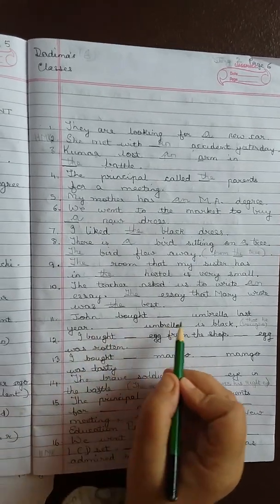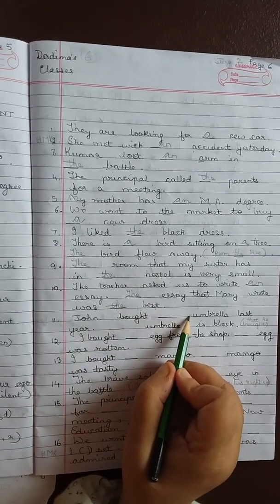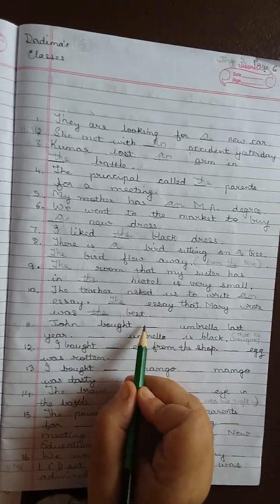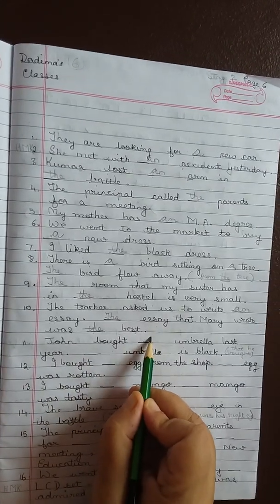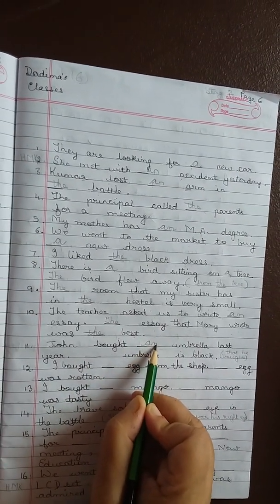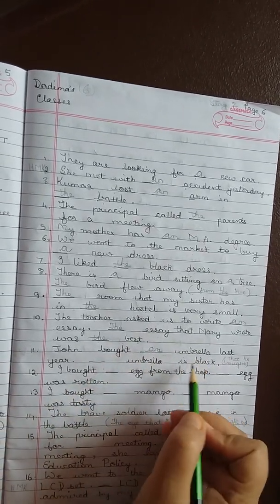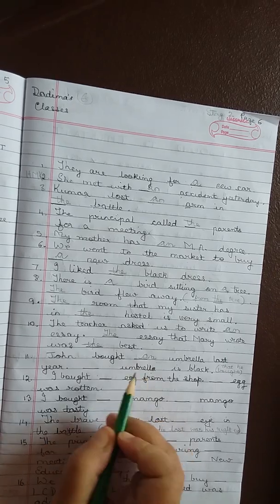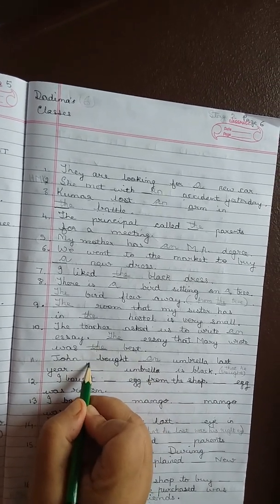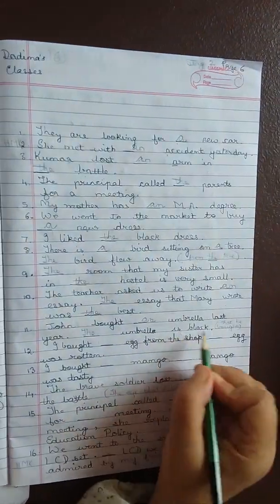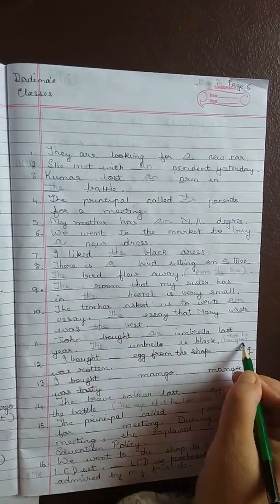John bought the umbrella, or an umbrella, or a umbrella. John bought an umbrella. Very good. John bought an umbrella last year. And we are again talking about the umbrella. So the umbrella is black. That means the umbrella that he bought last year is black in color.